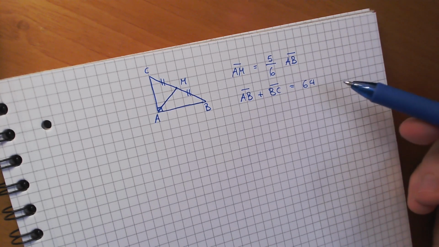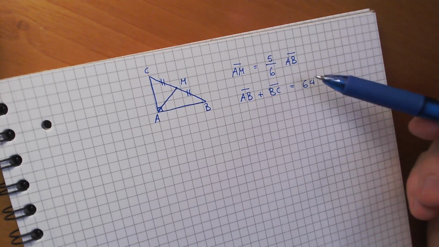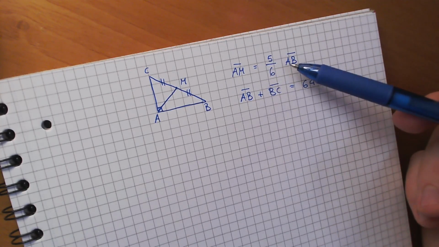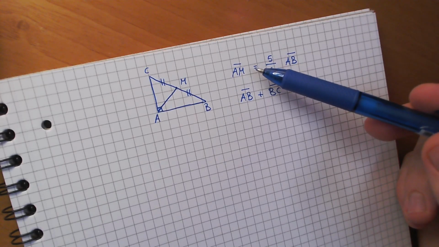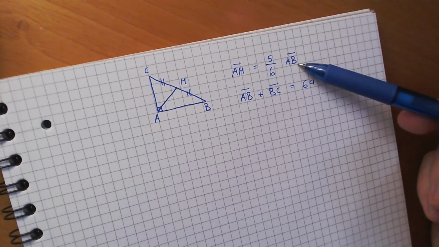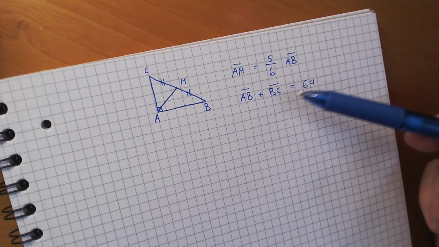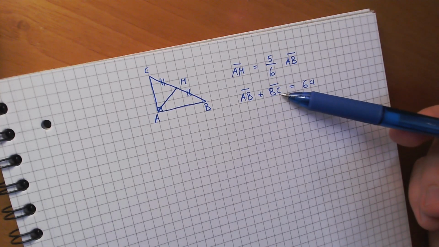Okay, so here we have basically two equations. The first equation has the median AM and the leg AB, and the second equation has the leg AB and the hypotenuse BC.